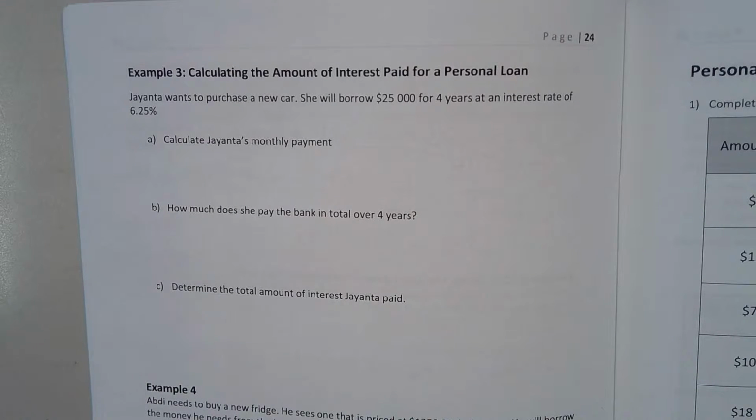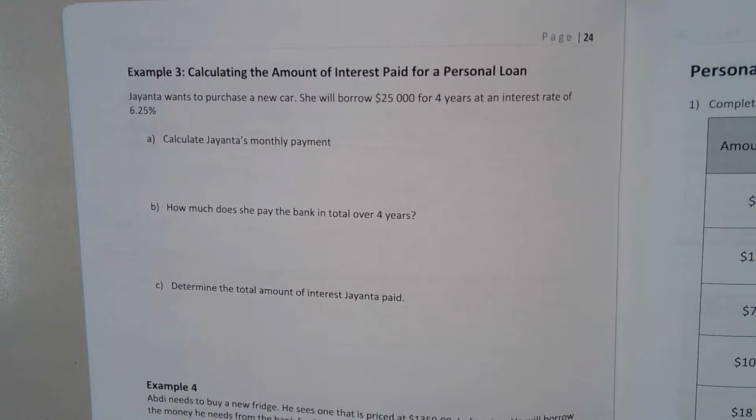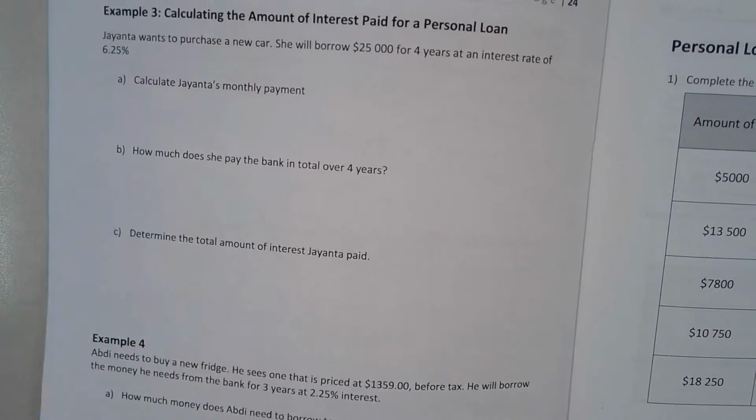Hey, it's working, apparently. Okay, let's take a look at those. We didn't have time yesterday to do page 24, examples 3 and 4.